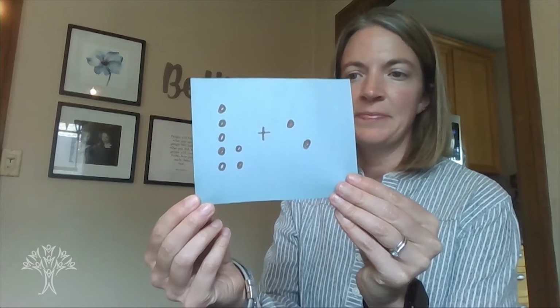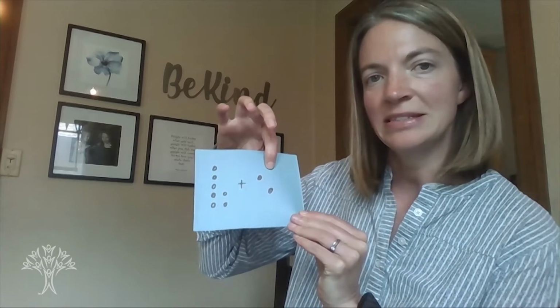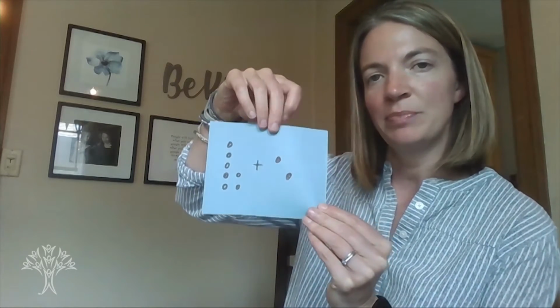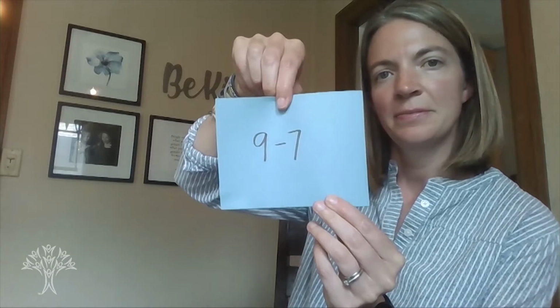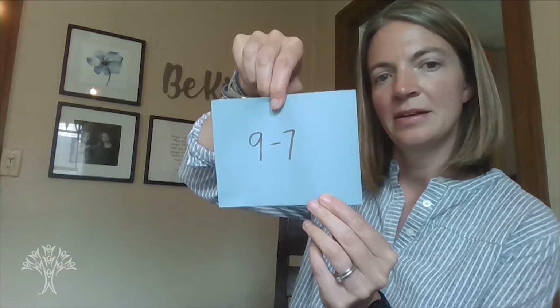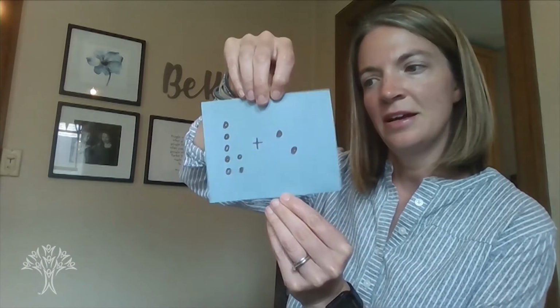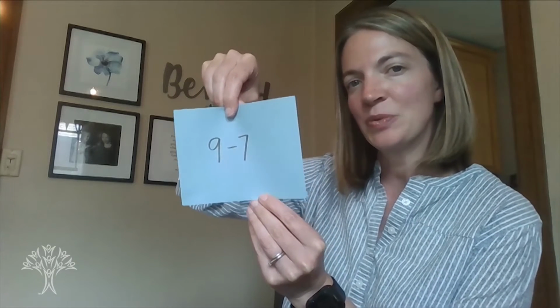Here's your first card. How many do you see? And how do you know? So here there are 7, and 2 more makes 9. Now I'm going to flip to side B. 9 minus 7. So how does knowing this help you solve 9 minus 7? Think about that as we continue through our flips today, and we'll come back to that.